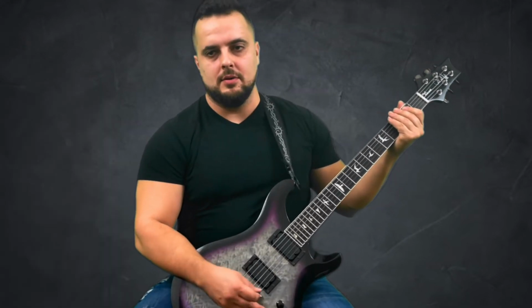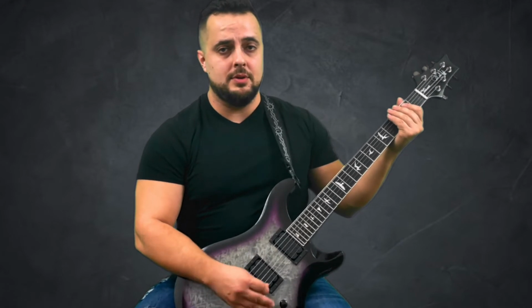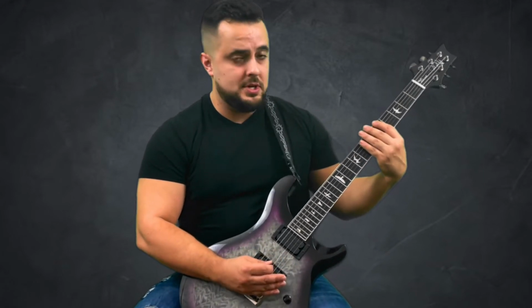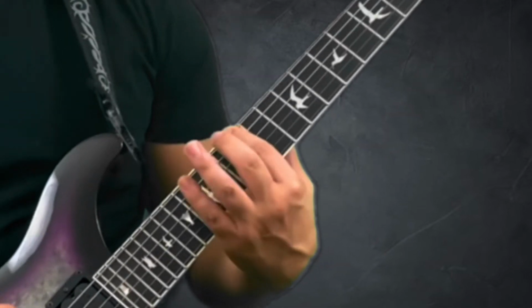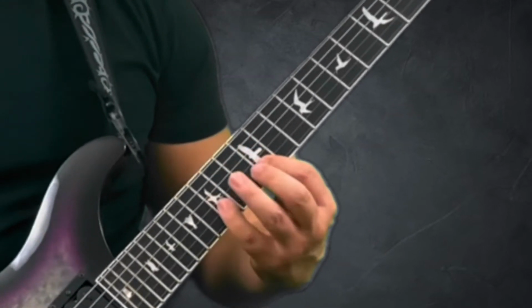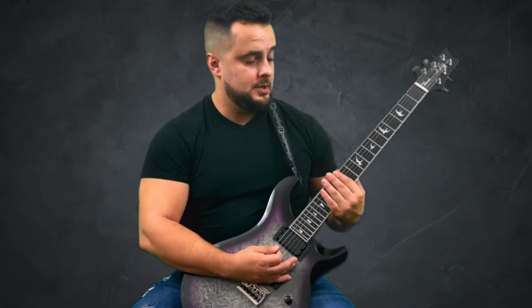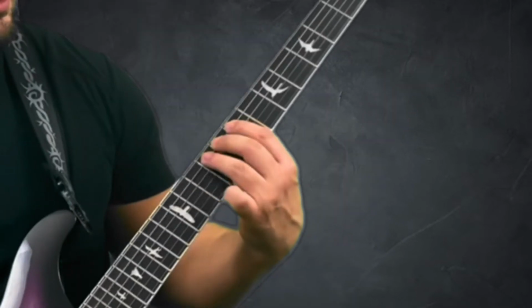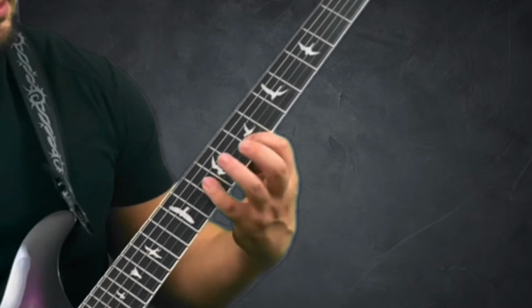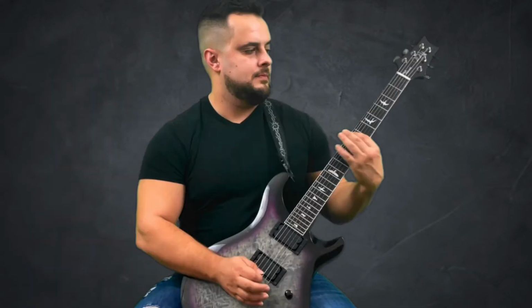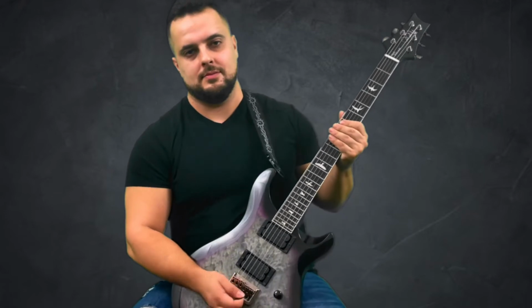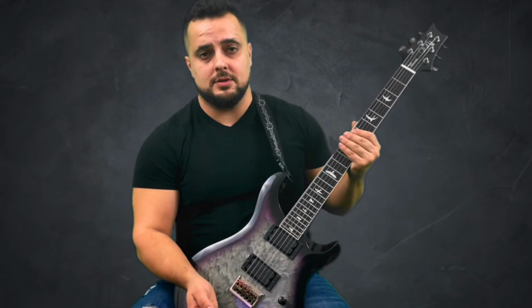Now just a side note, I'm doing all these in the key of A, but you can do this scale in any key you want. This is just a start, but we can do this in E if you want. Let's go to the 12th fret. Or you could do it in the key of B if you want. The scale works no matter what key you're in.